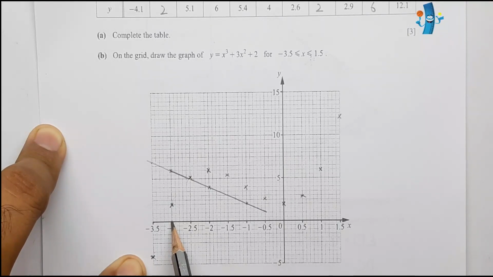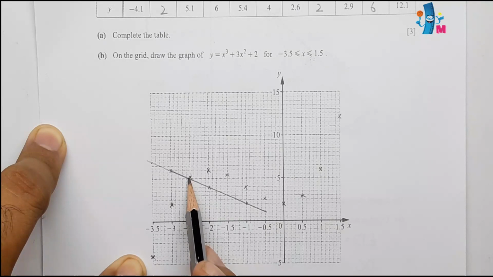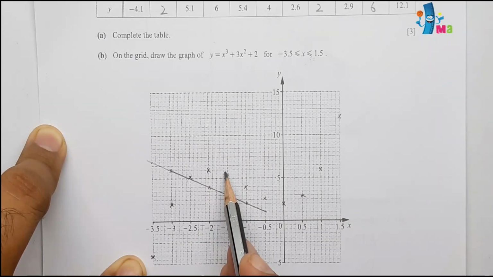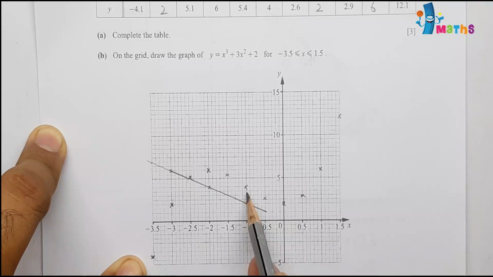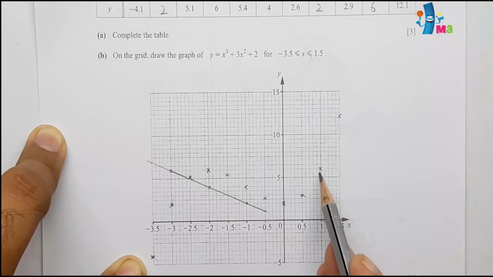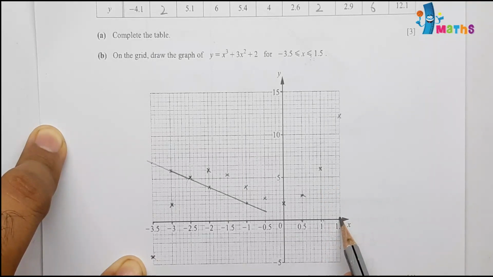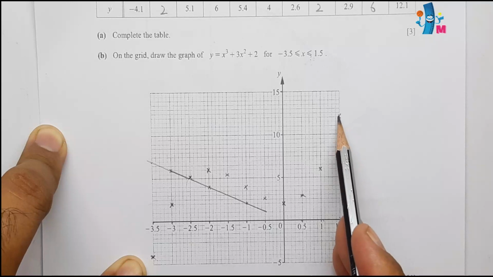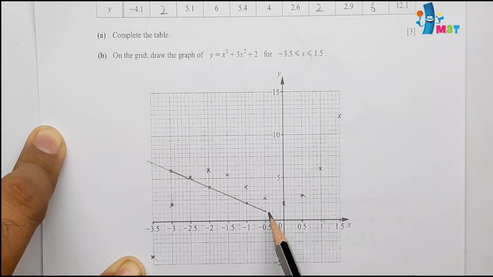Then minus 3 and plus 2 will be this point. Then minus 2.5 and 5.1 will be this mark. Then minus 2 and 6 will be this mark. Similarly, minus 1.5 and 5.4, minus 1 and 4, minus 0.5 and 2.5, and 0 and 2. Then 0.5 and 2.9, 1 and 6, and similarly 1.5 and 12.1. All these points I have marked for you.